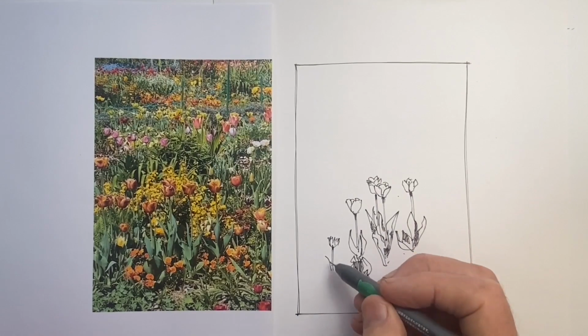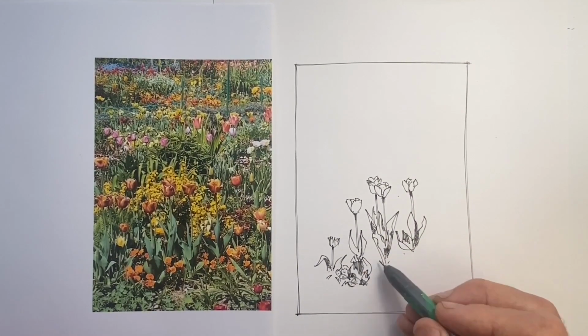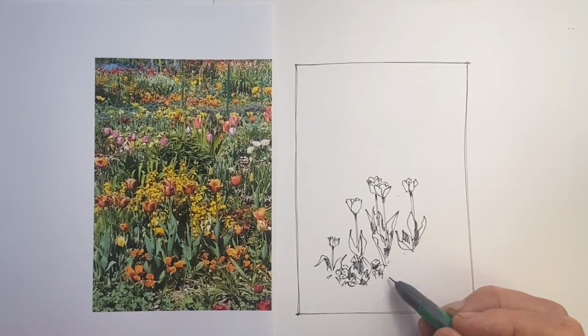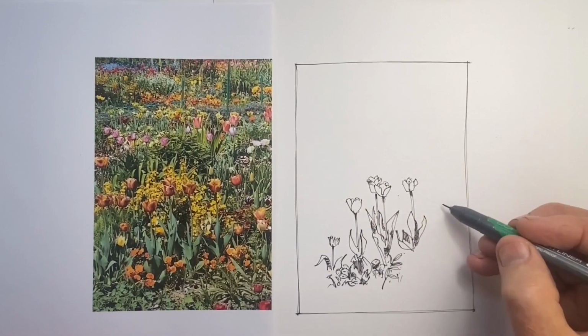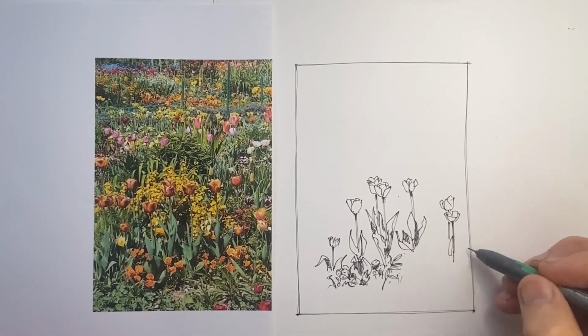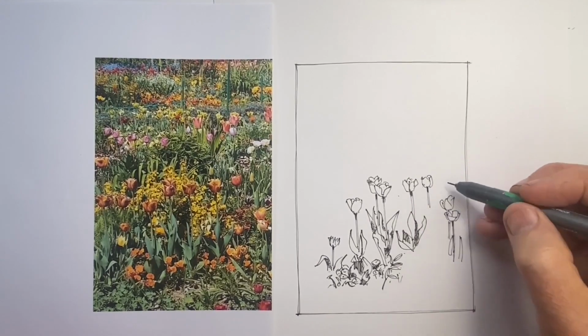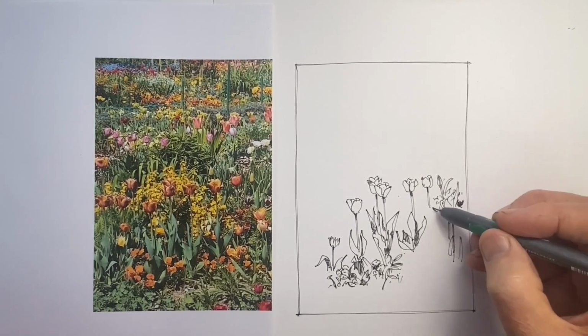So I spent another 15 minutes and just added some additional line work to it, which I think did help. So it took me almost an hour and a quarter. But I'm establishing these first ones now, these first tulips, right the way across, because I want these to stand out. It's particularly the tulip heads.